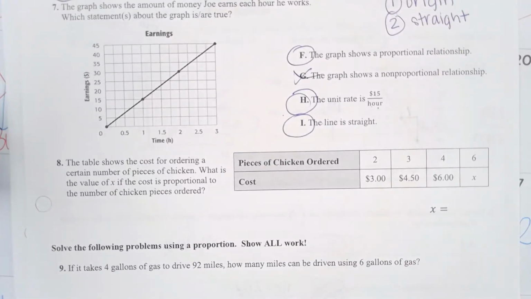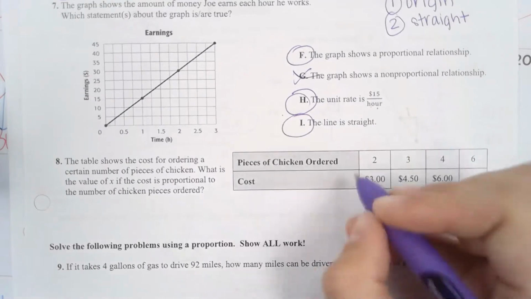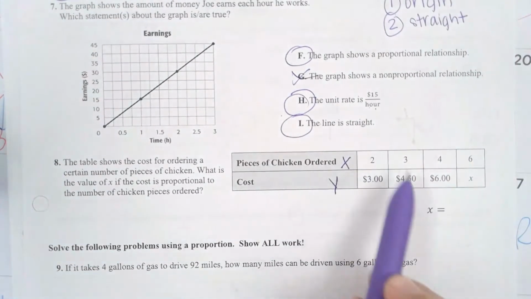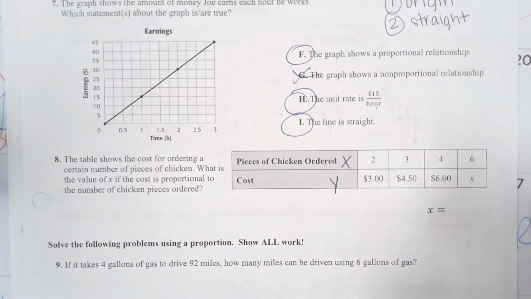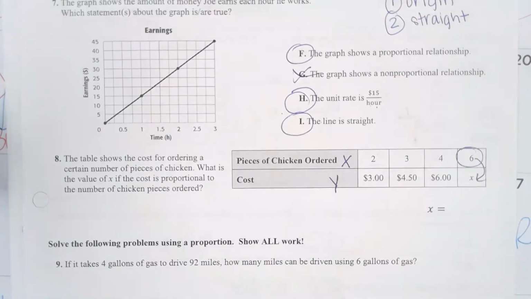Okay, moving on to number 8. The table shows the cost for ordering a certain number of pieces of chicken. What is the value of X if the cost is proportional to the number of chicken pieces ordered? So there's a couple different ways that we can do this. One way is we can find the unit rate. So remember, when we're finding the unit rate, you're just taking your Y divided by X to see how much one piece of chicken costs. And then we could take that number and multiply it by 6 to figure out our X value here. So let's just go ahead and try that.